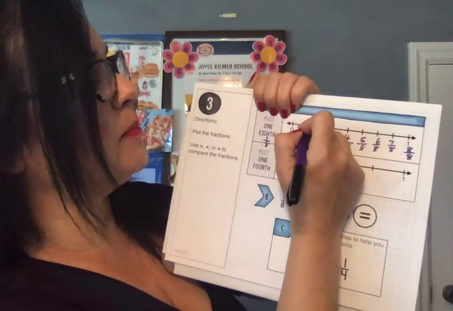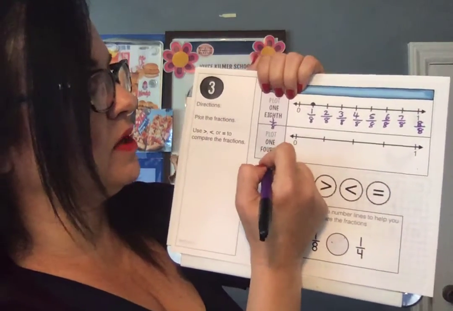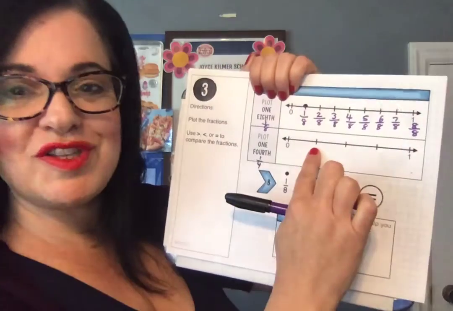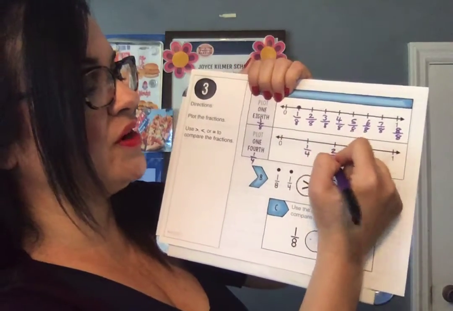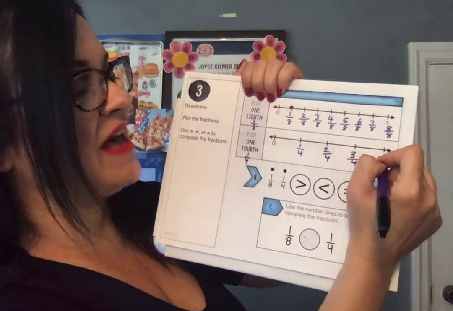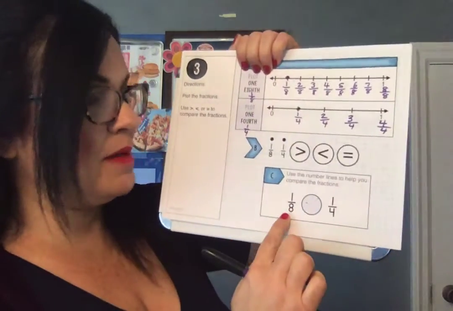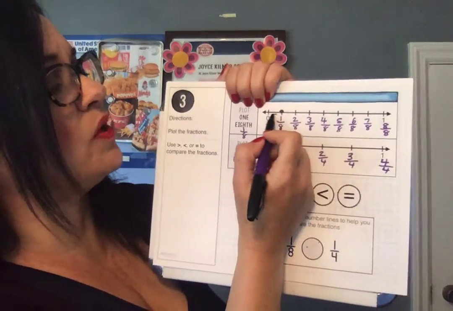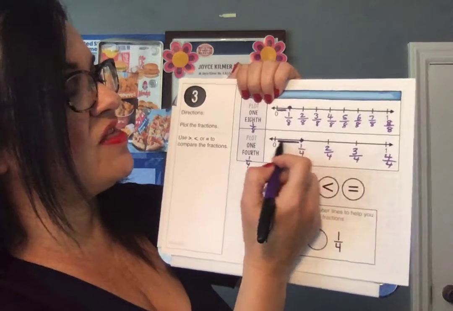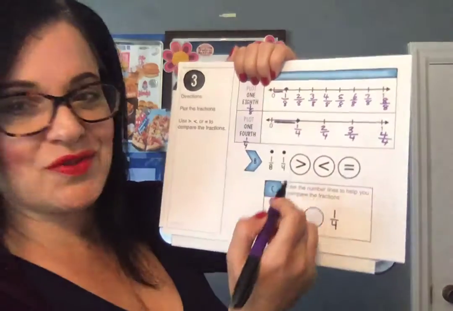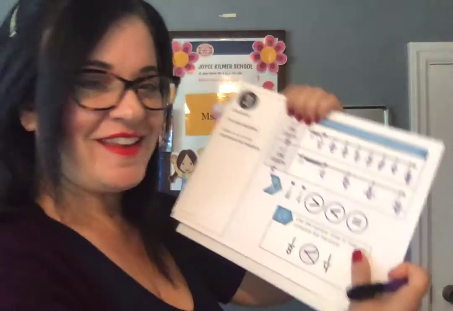Let me plot my point. And now I have 1/4 here, so I am going to take my 1/4 and move it to the first tick mark, which is 1/4, 2/4, 3/4, and 4/4, which is 1. When I am comparing them, I can see here that from 0 to 1/8, it's only this much. And from 0 to 1/4, it's that much, so 1/4 is greater. So 1/8 is less than 1/4, okay?